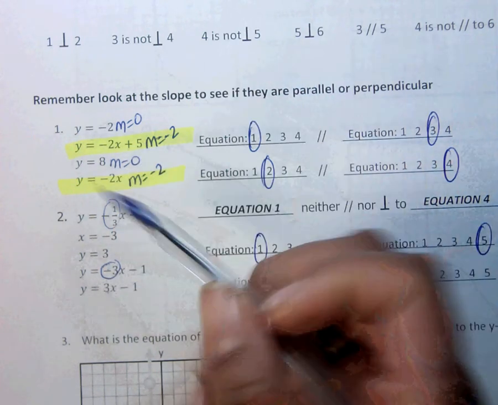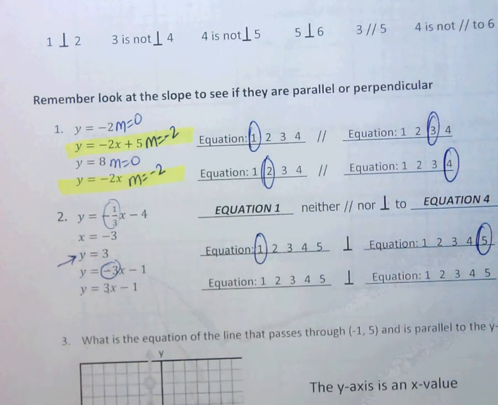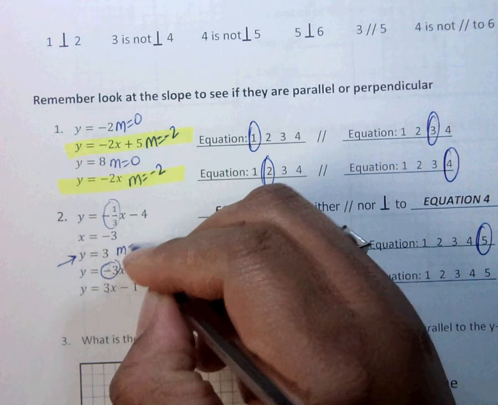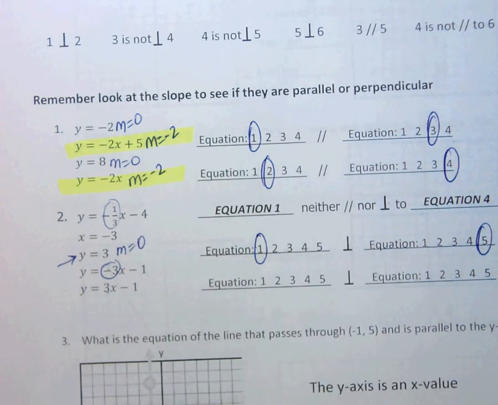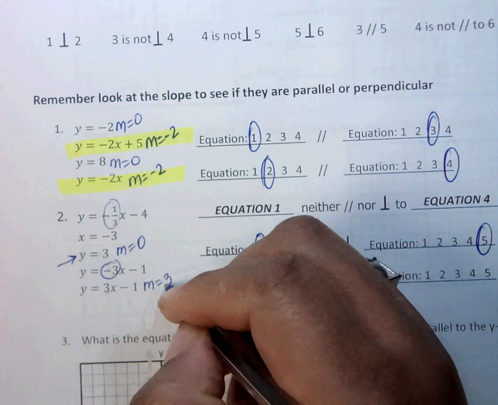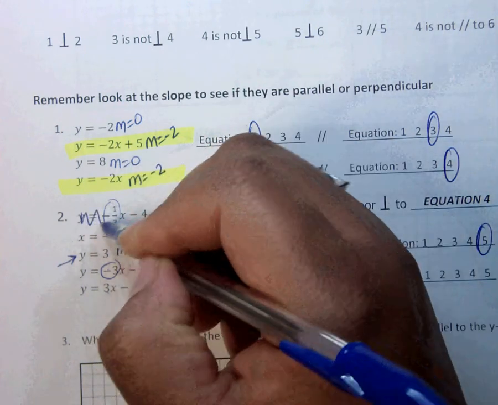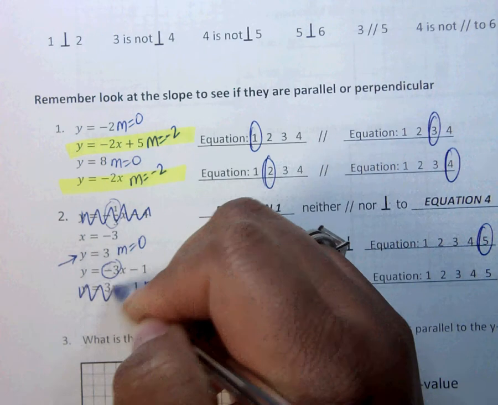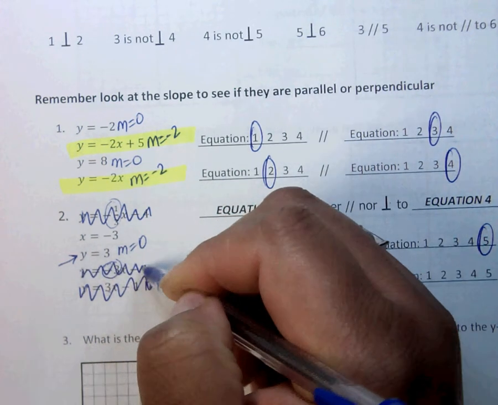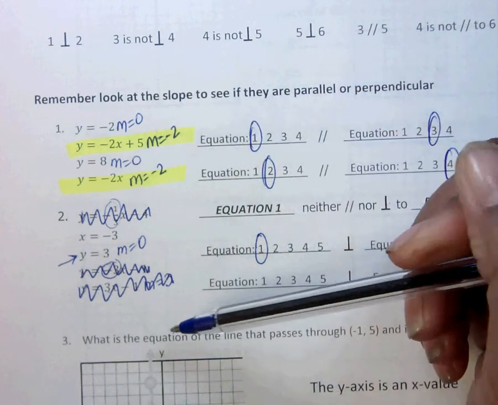Now, for those that are looking at this equation, remember the slope of this line is not 3. The slope of this line is 0. The slope of this one is 3. So, I'm done with number 1. I'm done with number 5. Number 4 is not perpendicular to number 1.